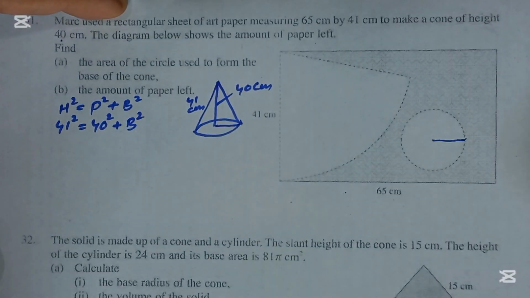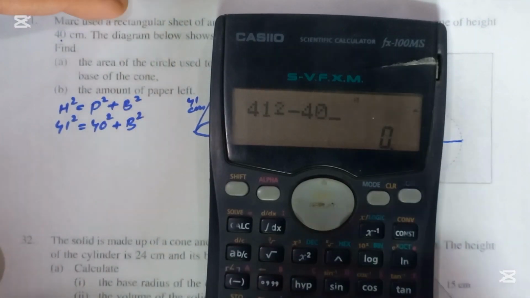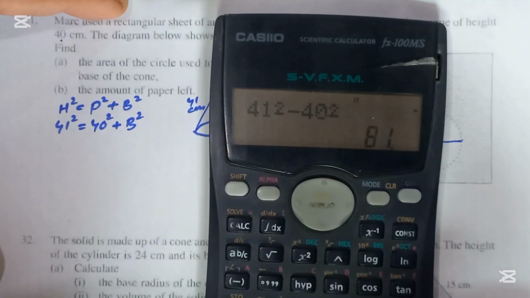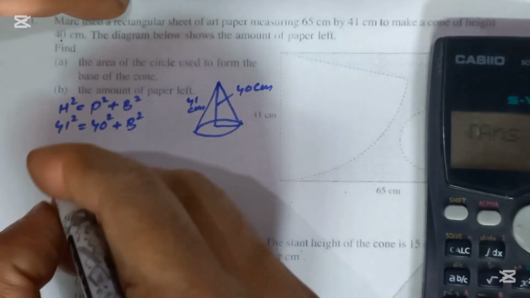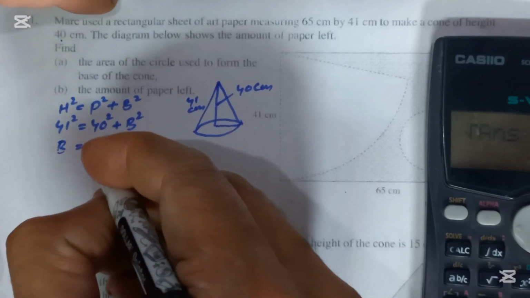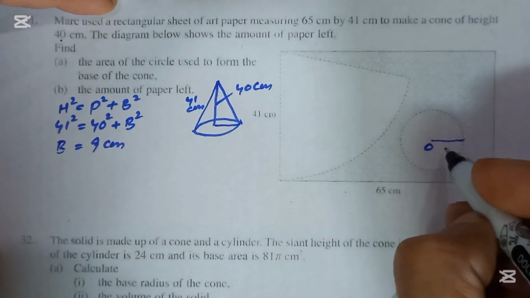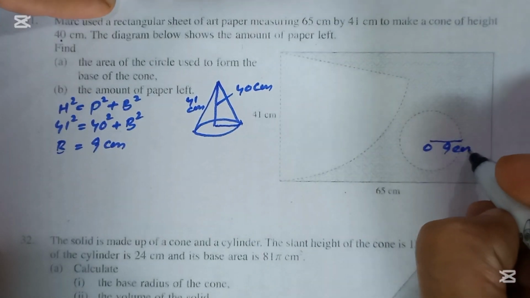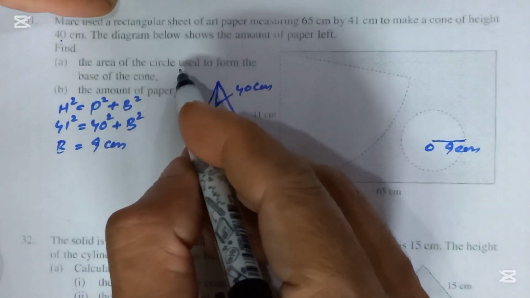Now use the calculator. 41 square minus 40 square, take the square root of this value, so it will be the value of the radius, that is 9. Unit will be centimeter, so this is 9. Now in A part, requirement is the area of the circle.